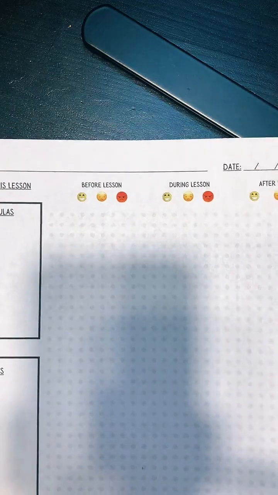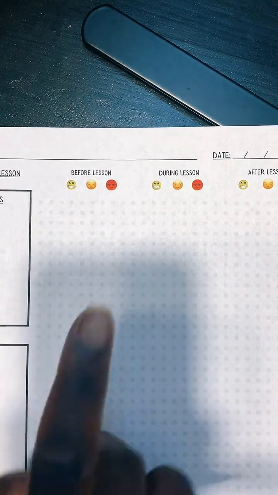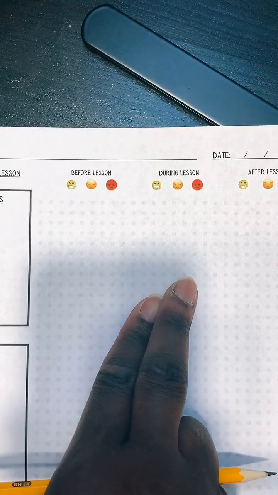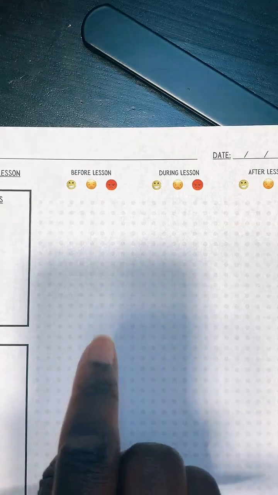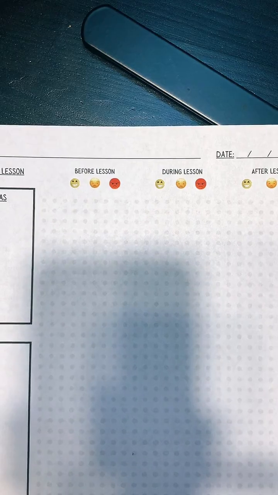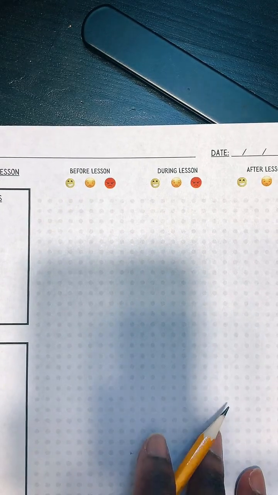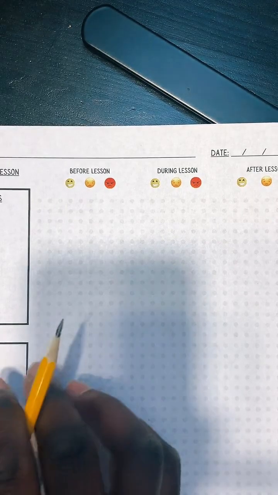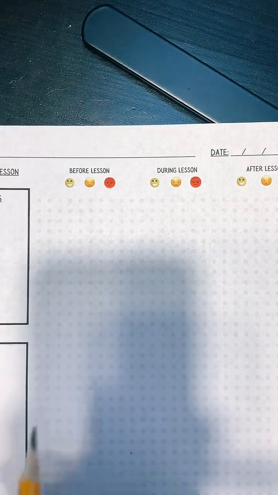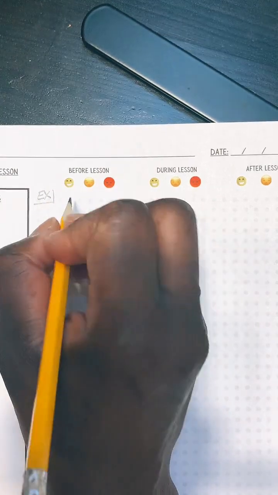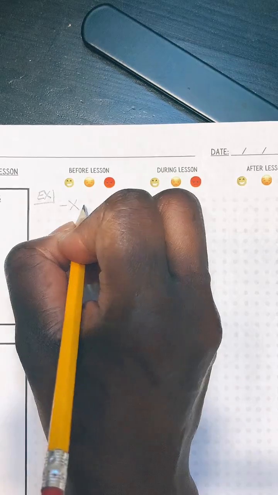All right, so based on you seeing both processes, doing the intercepts or solving the equations in slope-intercept form, which would you prefer? So would you like the intercepts, or would you like solving it using slope-intercept form? Let's see if we got this one. And I'm going to pick the majority.